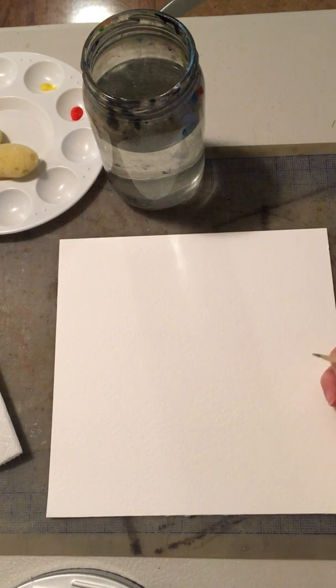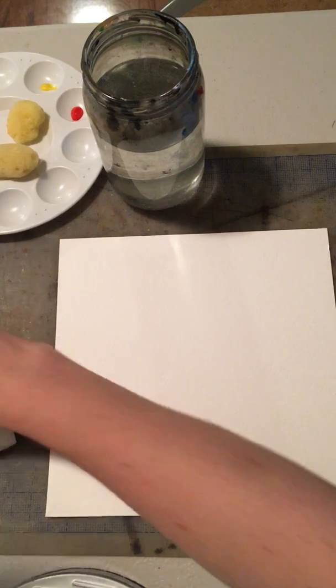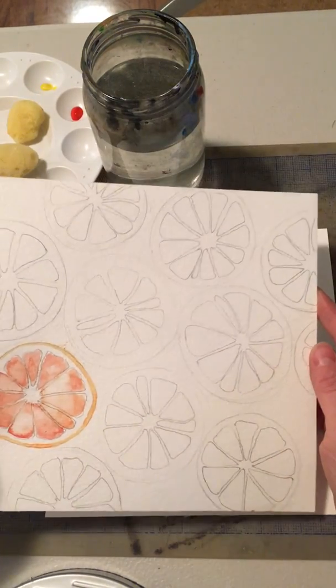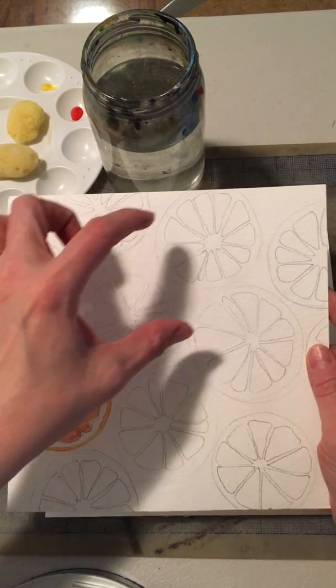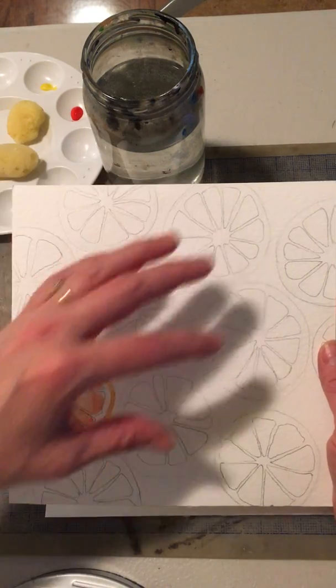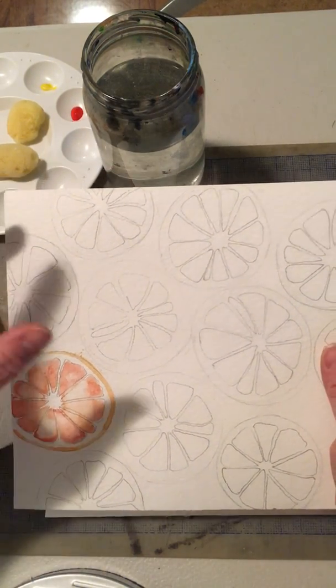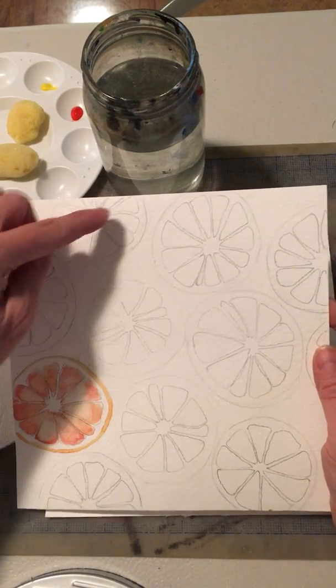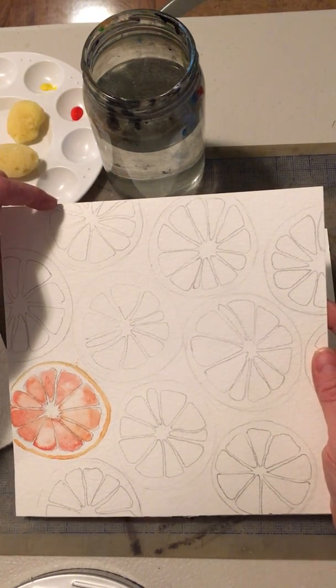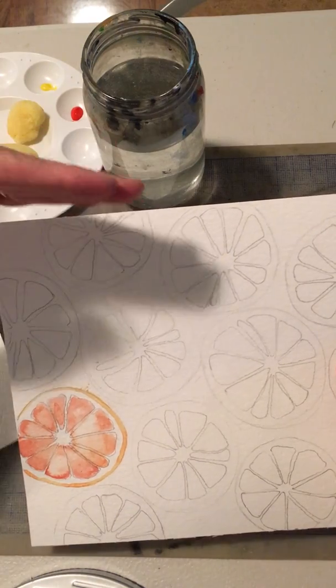Okay, now we're going to begin the layout of our work. The overall work I showed you in the last video, I think, but it's going to look somewhat like this. It's going to have the orange slices depicted all over the page. I want you to think about allowing, when you go to do the layout, the orange slices to fall off the page, almost as if they're cut off.